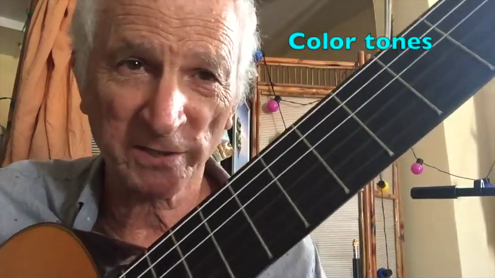So we call the 9, 11, and 13 color tones. They're these extra tones that give color to the 7th chords. We add them on top of the 7th chords.